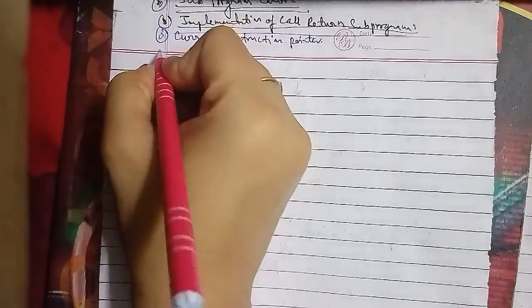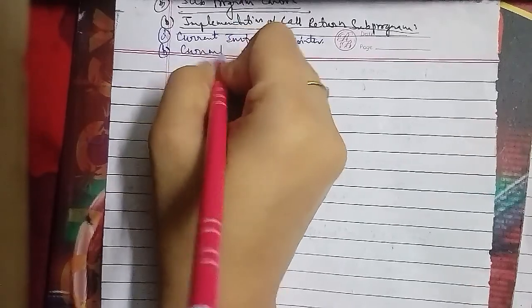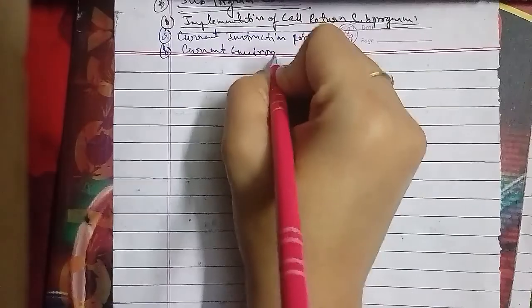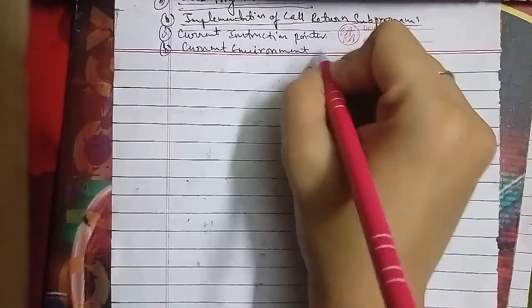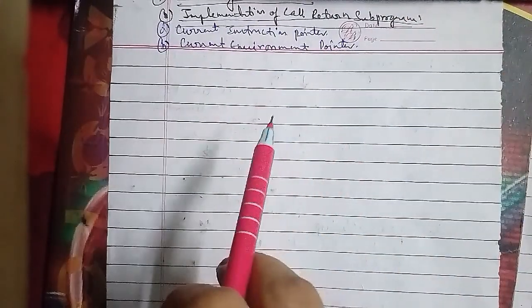Let's go ahead with another one: write a short note on recursive subprogram implementation, which has been asked for 5 marks here. Recursive subprogram implementation.